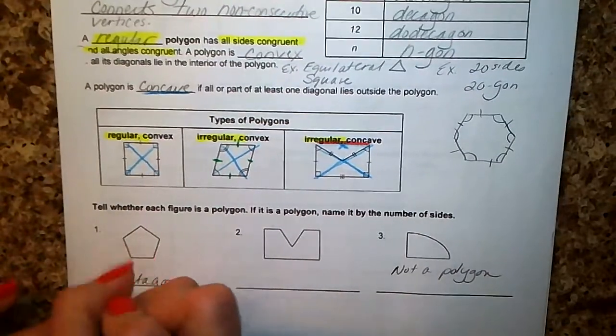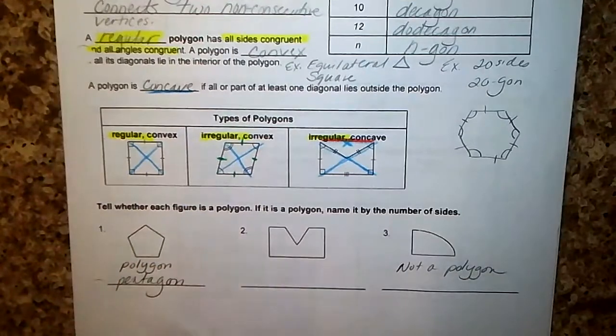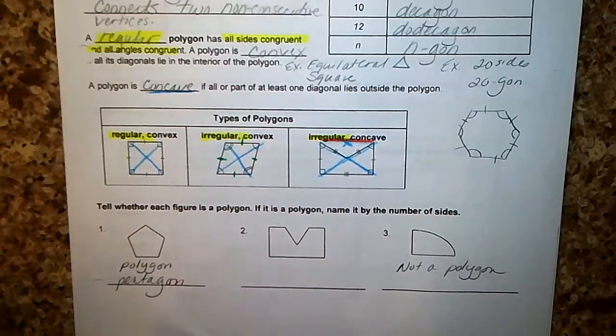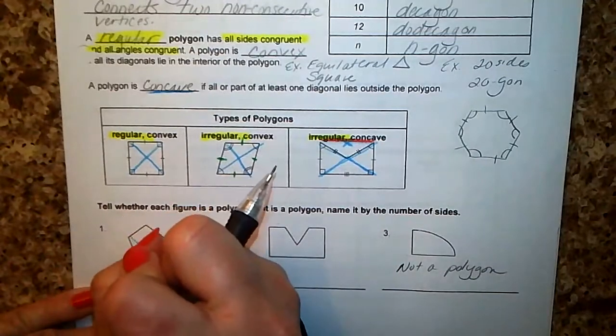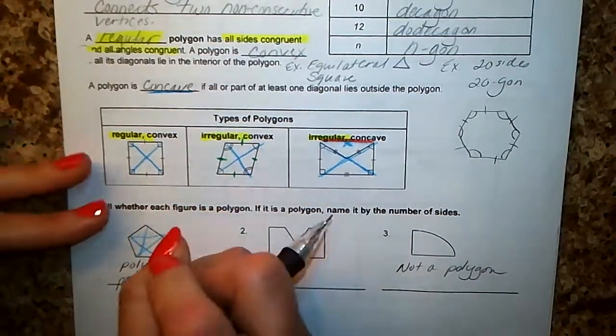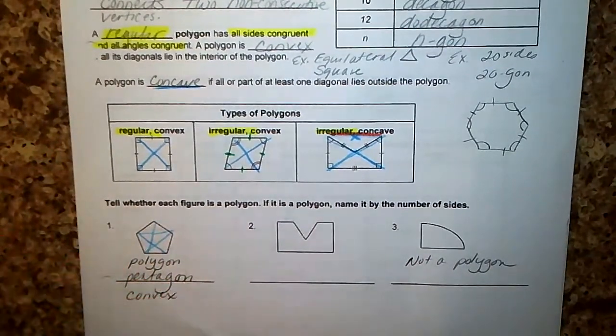Okay, and is it a polygon? Yes, it's a polygon. We can also add something here. We don't know if it's regular or not. There's no side measures given. There's no angle measures given. But we can also add that it's convex, because if I start trying to put diagonals inside here, they all stay inside the figure, right? They all stay inside the shape. So that is a convex pentagon.